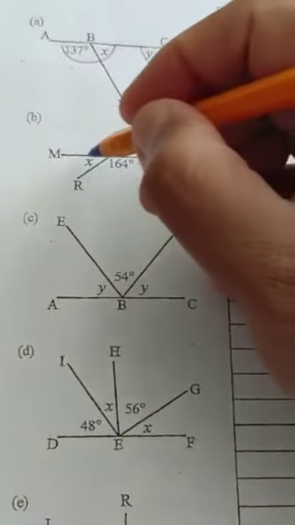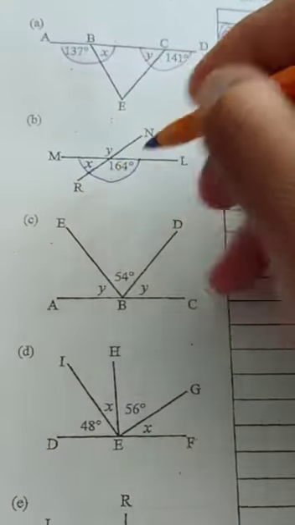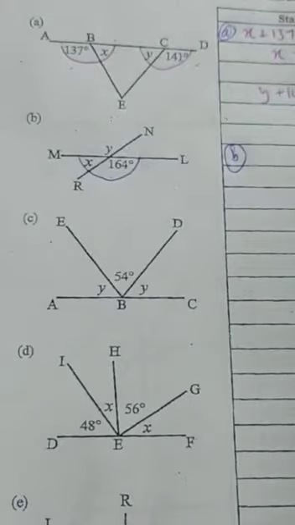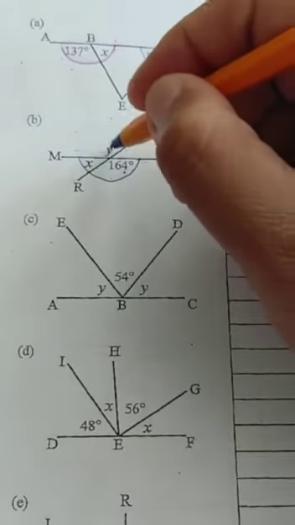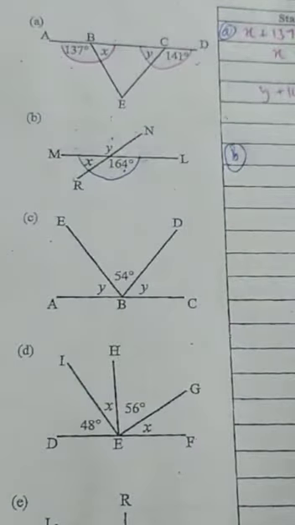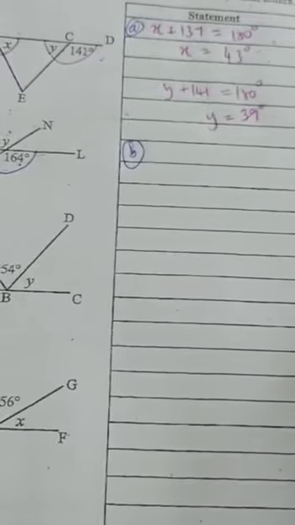As you can see here, there are angles on a straight line again. They add up to 180, so x plus 64 equals 180, angles on a straight line. And there we've got two lines intersecting each other. The vertically opposite angles are equal, so y is equal to 164. Let's write that down.